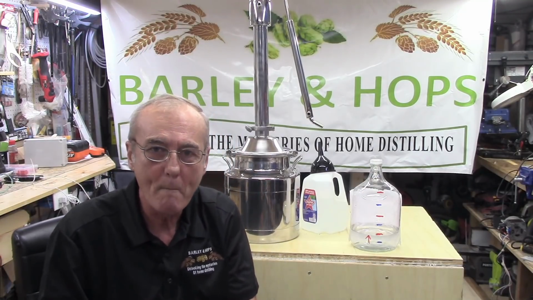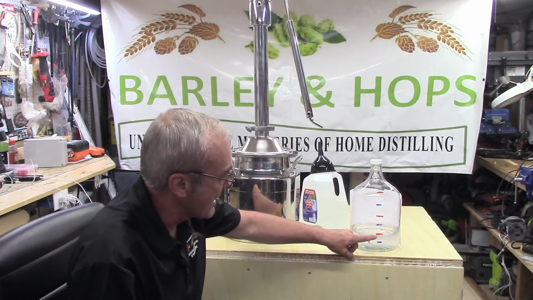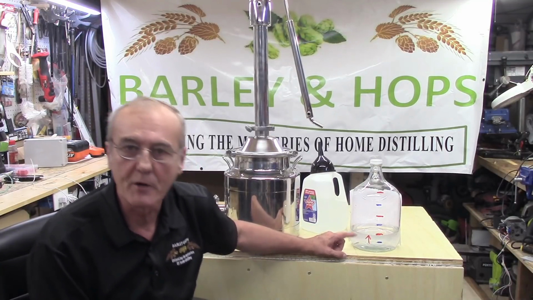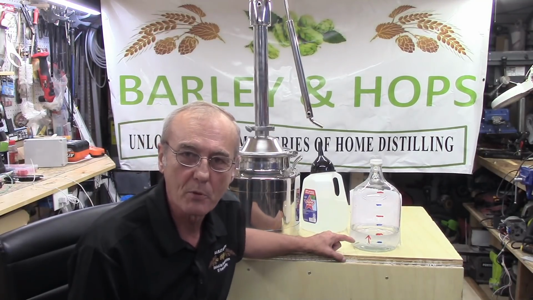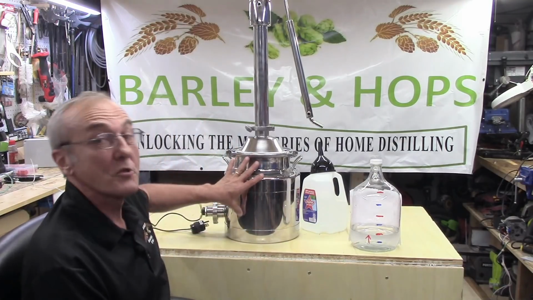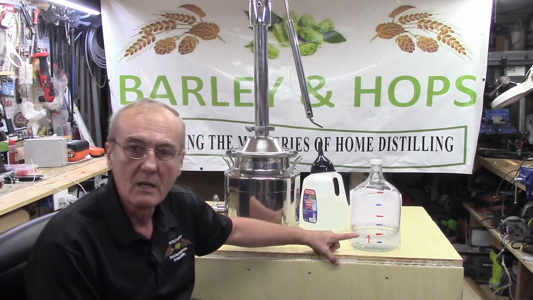Oh, we are making progress. Now, I have already filled this up to that line with water. And that water represents ethanol, okay? That's at 100%. Got it? Okay, you're with me. I know you are. This is a 3-gallon still we would have used in order to produce this.